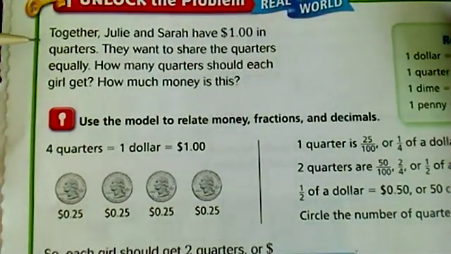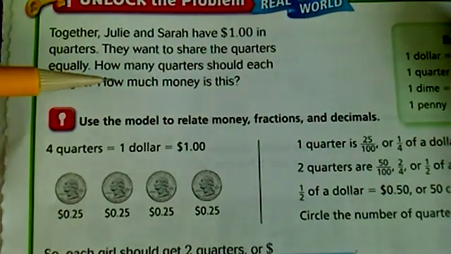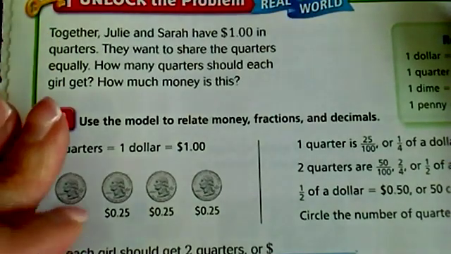It says, today Julie and Sarah have $1 in quarters. They have to share the quarters equally. How many quarters should each girl get? And how much money is this? Okay, this might seem like kind of an easy problem, but it's just a good place for us to start.